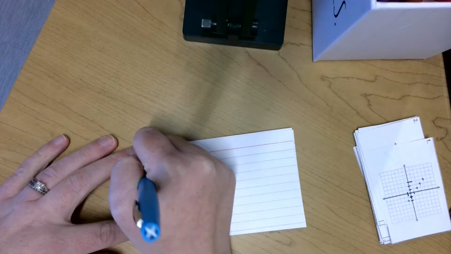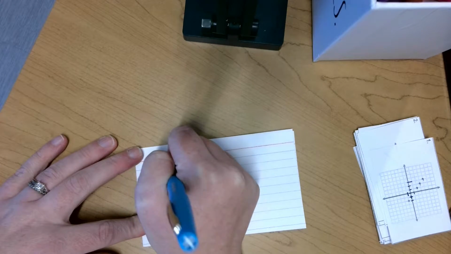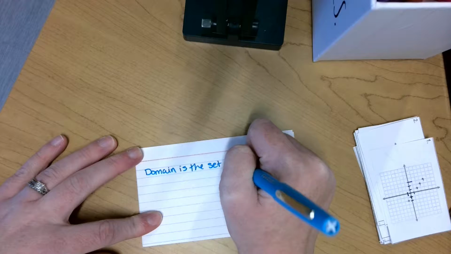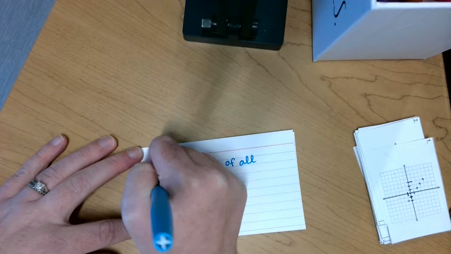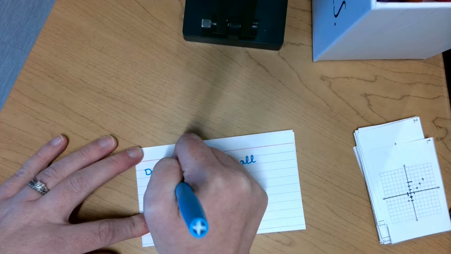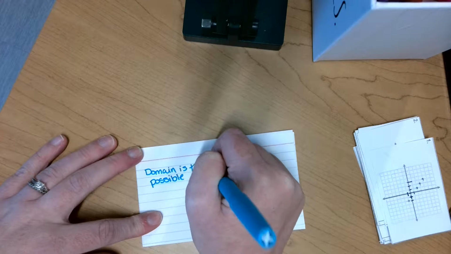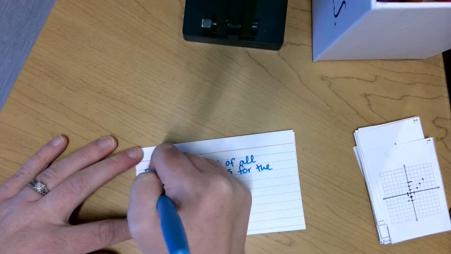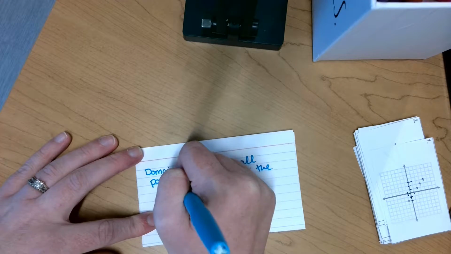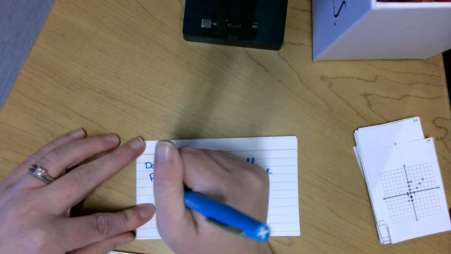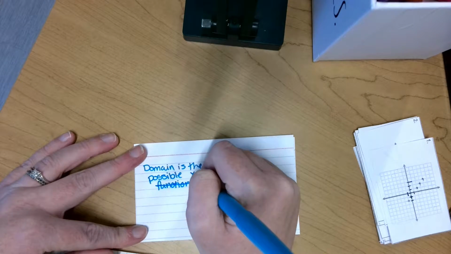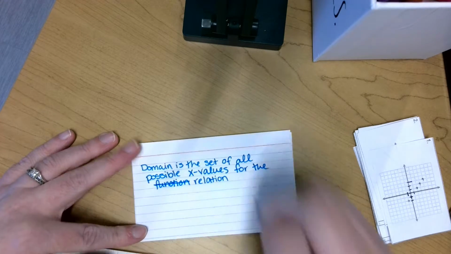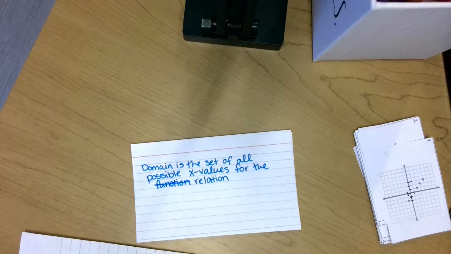The domain is the set of all possible x values for that function. And so technically, maybe function is not the right word. Maybe we should say relation, because you can do the domain of a relation that doesn't happen to be a function. So let me correct that. So it's all the possible x values for that relation.